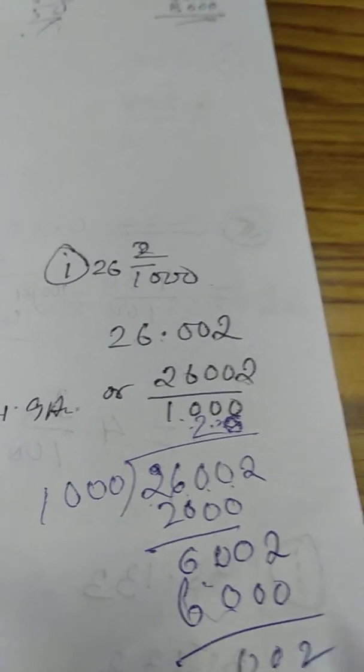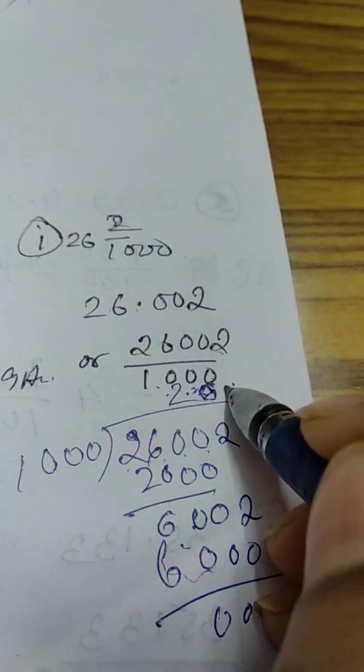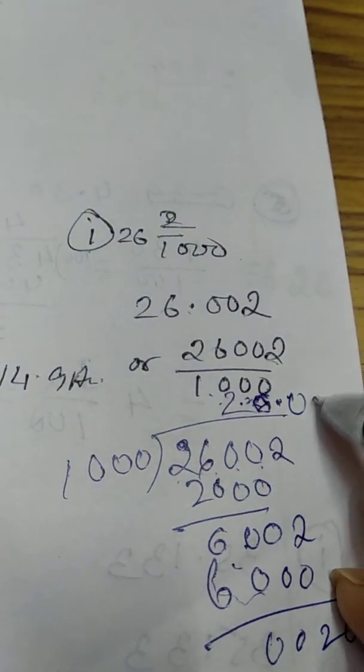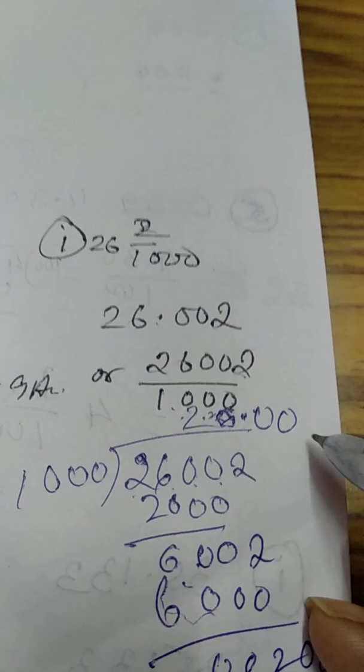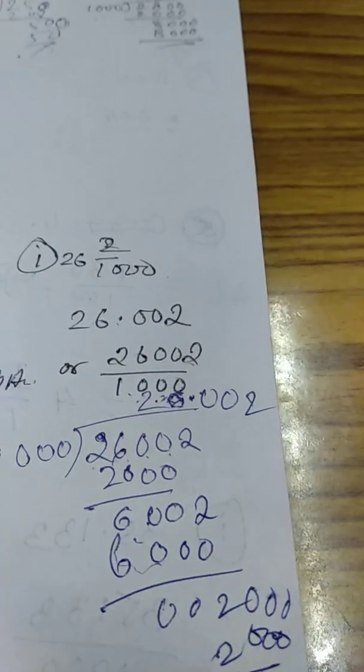002, so here point I am putting 1 0, not working, 0 0 0 0, then I will write 2 and I can write 2 0 0 0. So this is the answer.